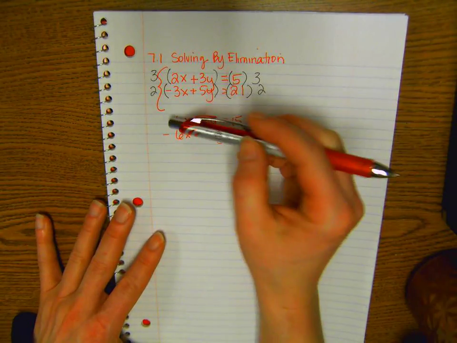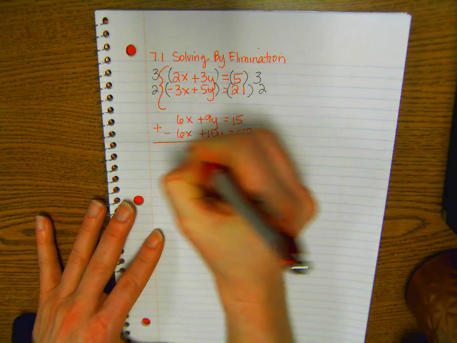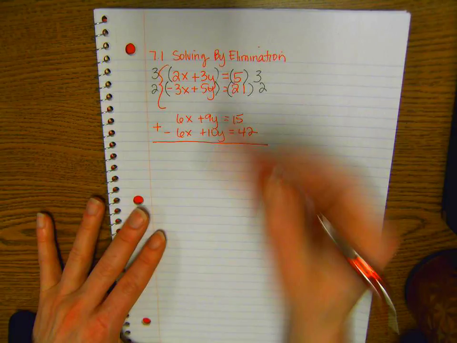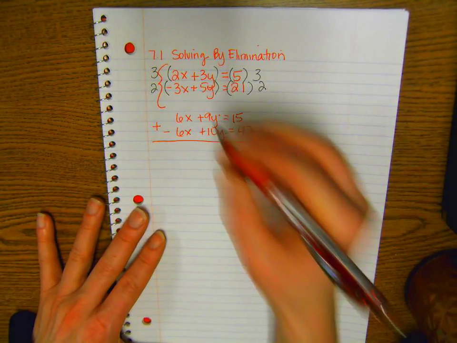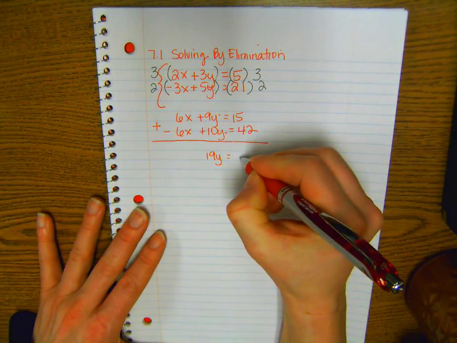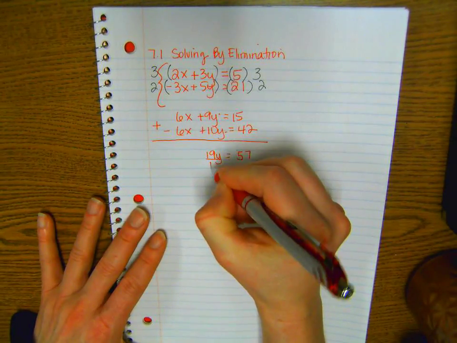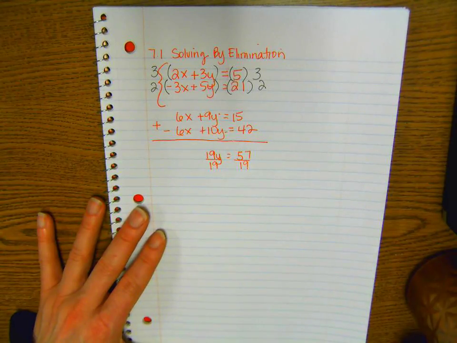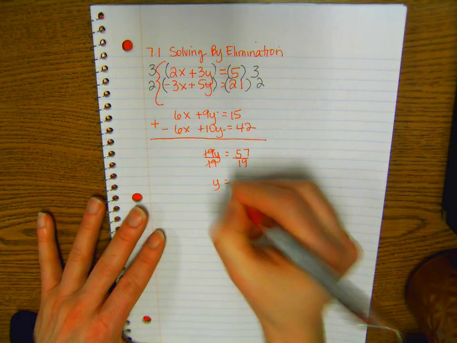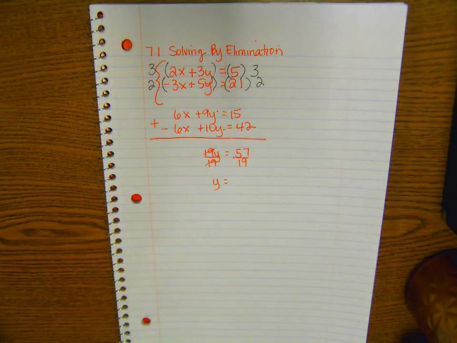So these are opposite coefficients, so I'm going to add these two equations together. And then what's 6x plus negative 6x? 0. What's 9y plus 10y? 19y. And 15 plus 42 is 57. All right, so let's divide both sides by 19 and see what we get for y. Three.